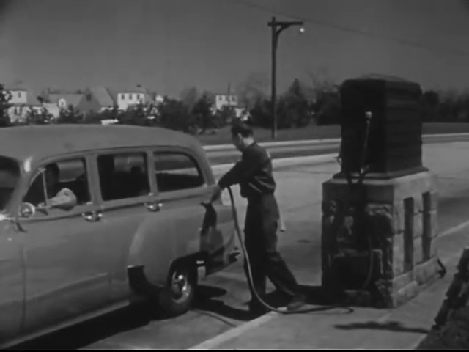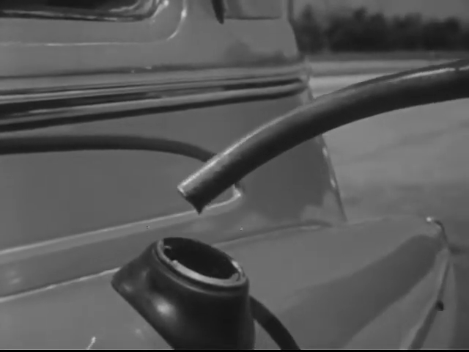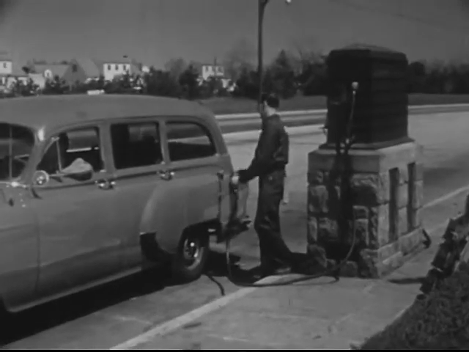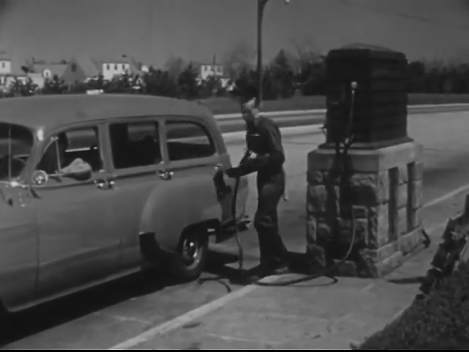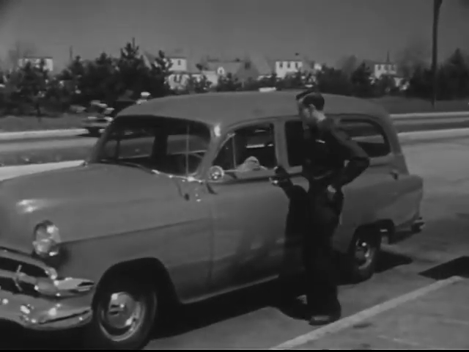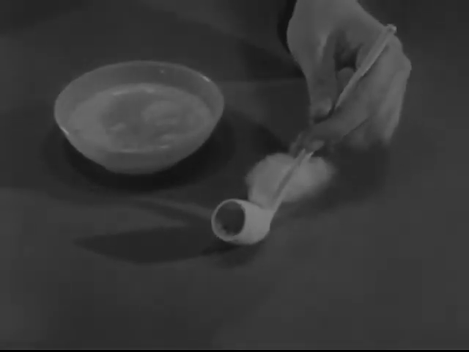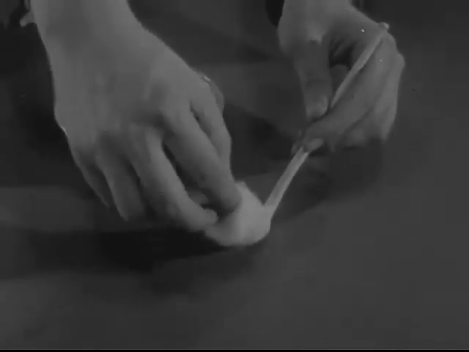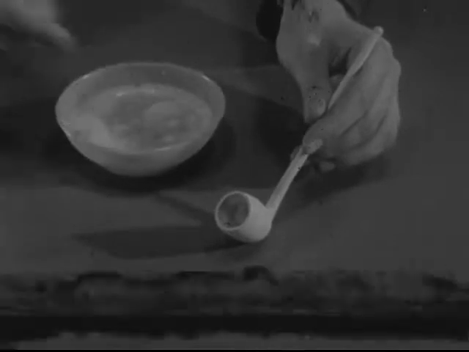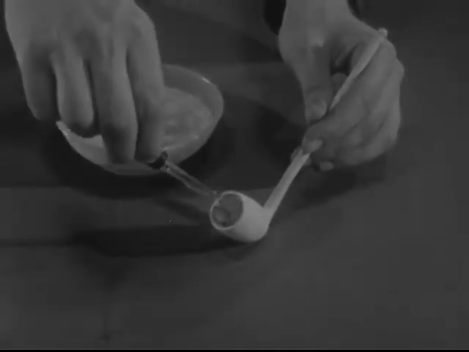Now, we all know that an automobile runs on gasoline. In the automobile, the gasoline is mixed with air and exploded. Here's an experiment which will show you that a mixture of gasoline and air is explosive. Let's fill a clay pipe with absorbent cotton. Now let's put in gasoline until the cotton becomes well soaked.